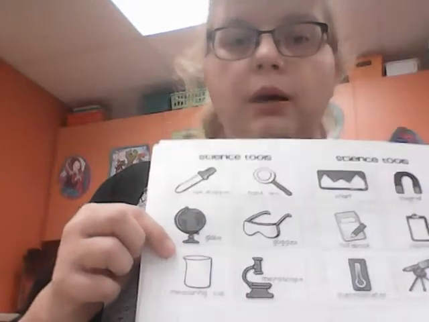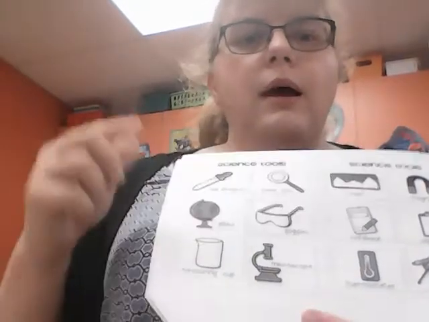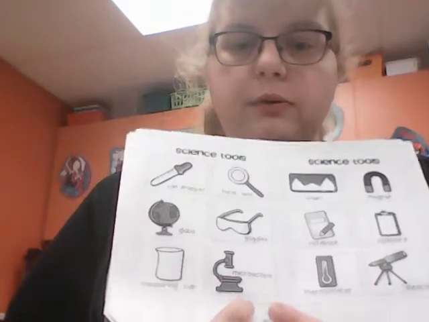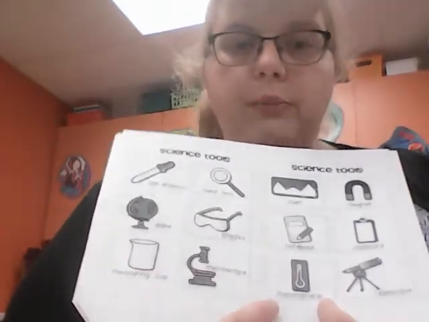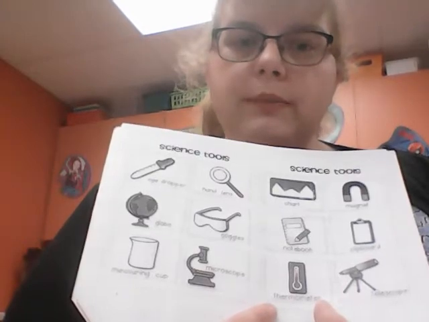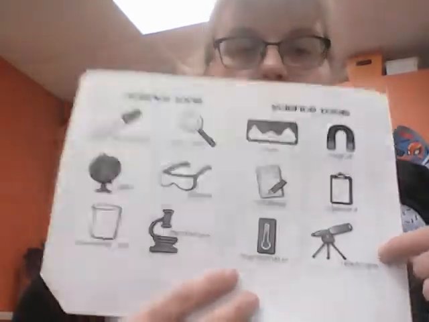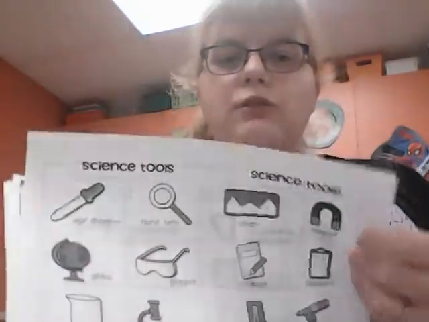A measuring cup is like a regular cup, but this has little dashes on it that tell you how much liquid's inside. A microscope, we've talked about that before. A thermometer tells how hot or cold something is. It can be a room, it could be a liquid, you could use it when you cook. And a telescope magnifies stars and other celestial objects or planets.